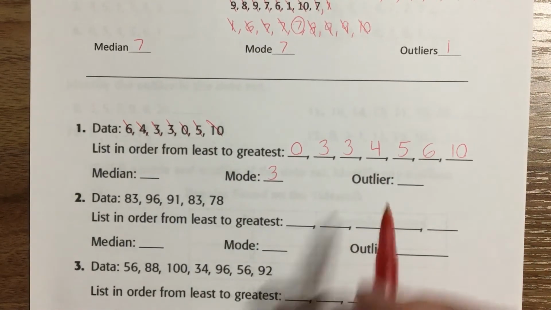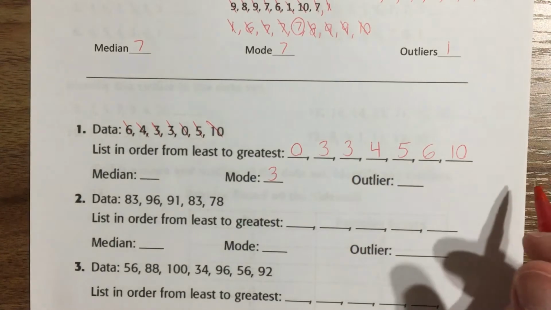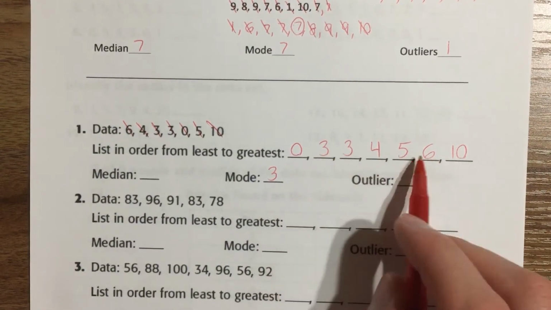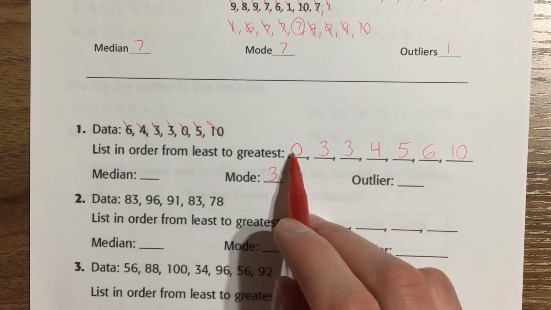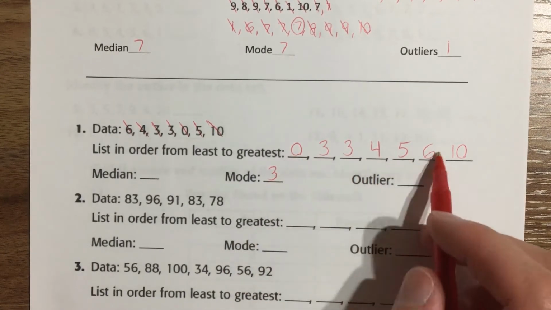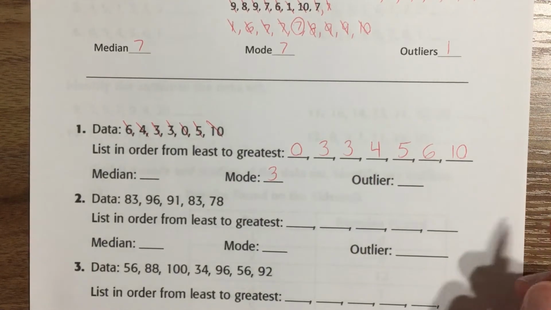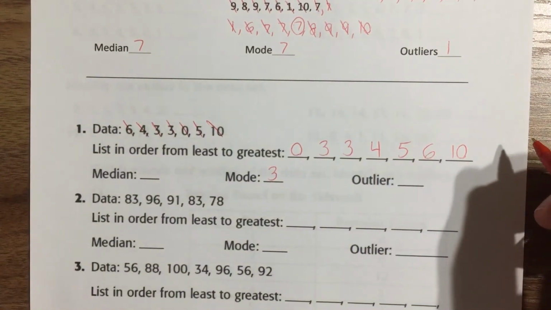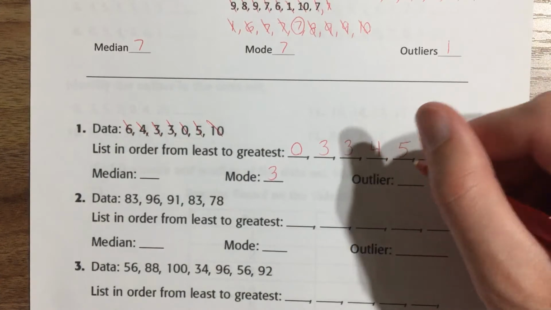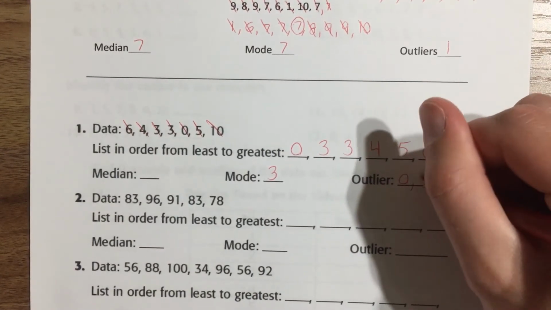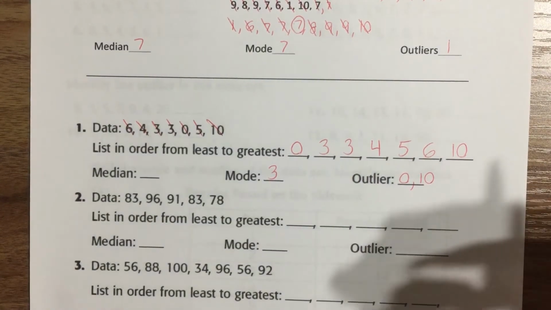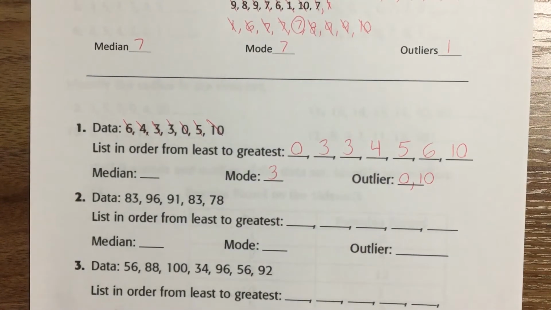Okay. Outliers. This one's a little bit harder to tell, but from 3 to 6, everything's pretty clumped together. But 0 is a little bit farther out than the others, and 10 is a little bit farther out than the others. So in this case, I would probably say we have 2 outliers. You could maybe just say 10, but I'm also going to say 0. And that's kind of up to you. Whatever you feel is outside of the rest of the numbers, whatever really doesn't fit right, what doesn't look right to you, that's completely up to you to say.